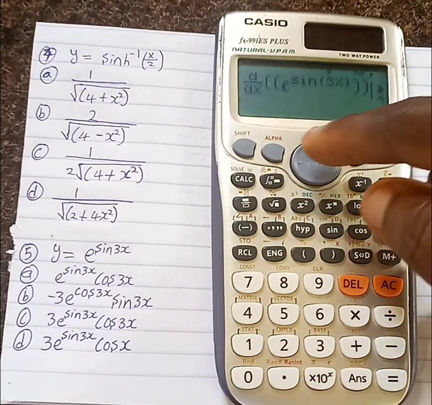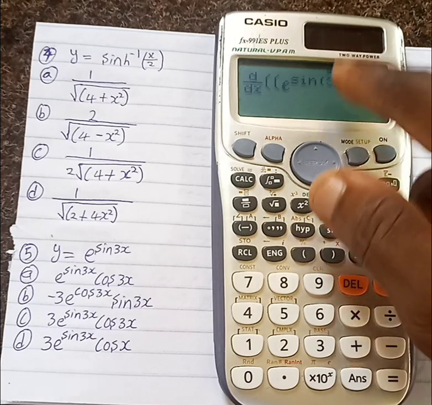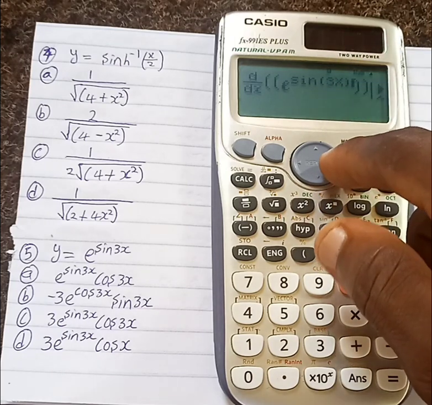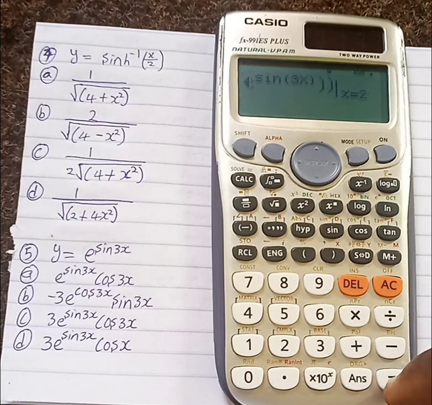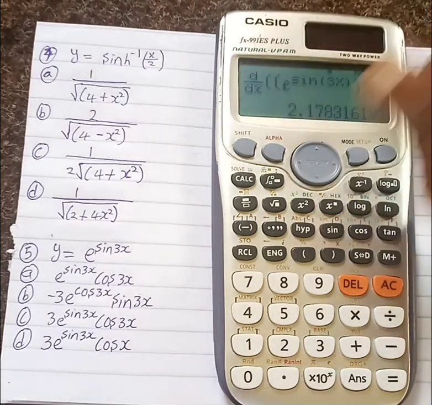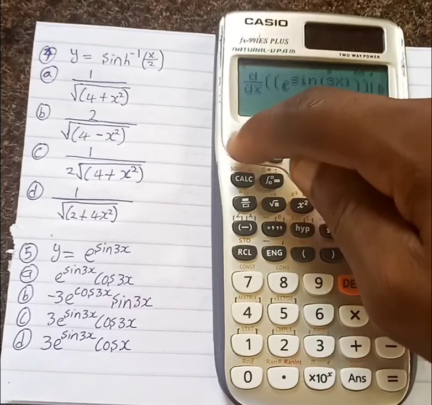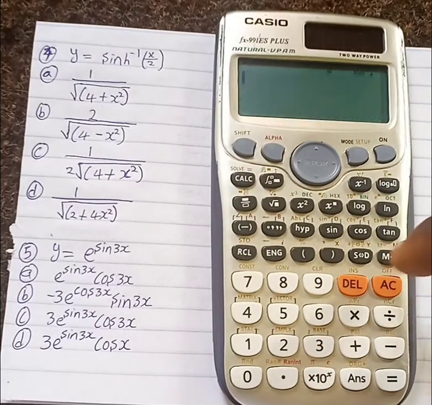Yeah, that's the question. Now let's count how many brackets we have. 1 2 3, 1 2 3. Okay, then you put this x as 2, then equal to, okay, this is our answer. Then we save it as a, shift to a. Answer has been saved as a. Then you clear it. We try our options.